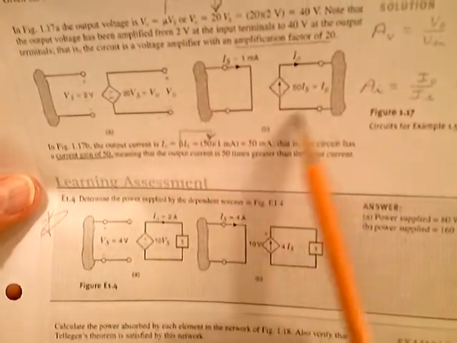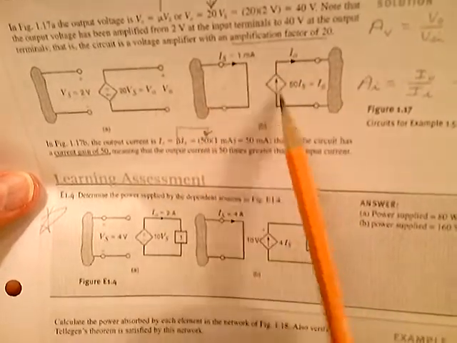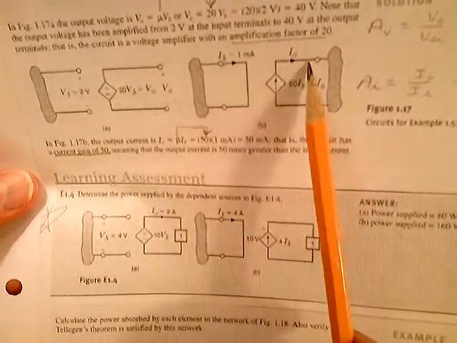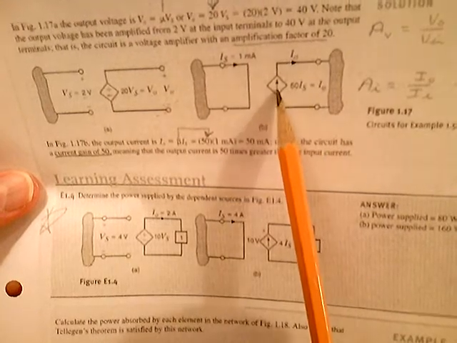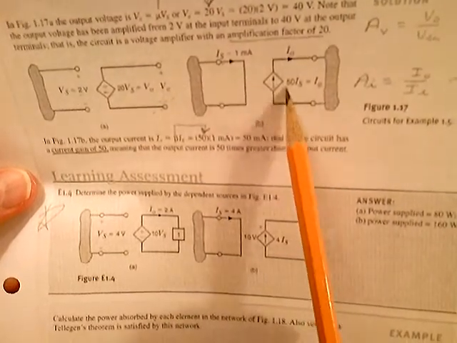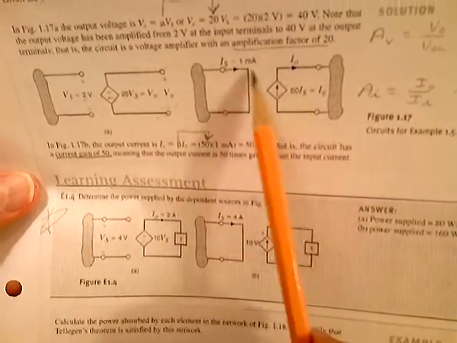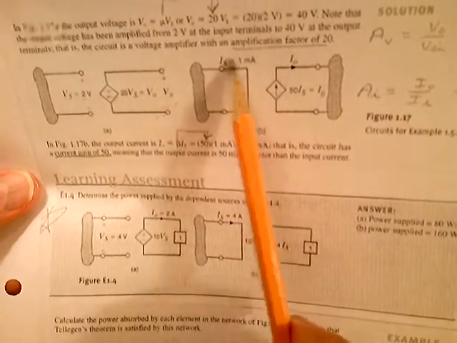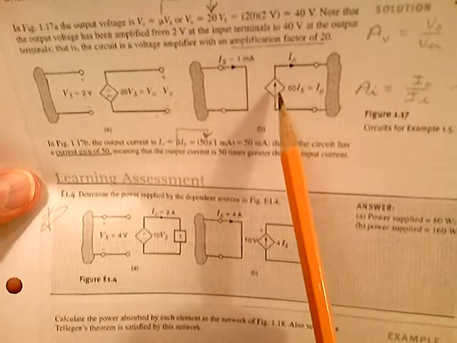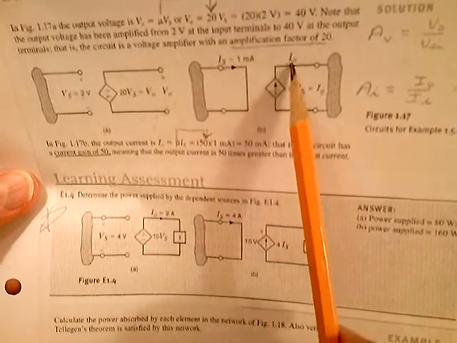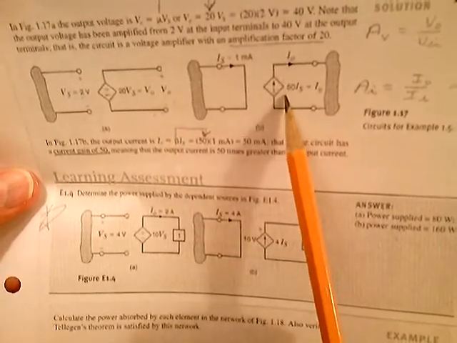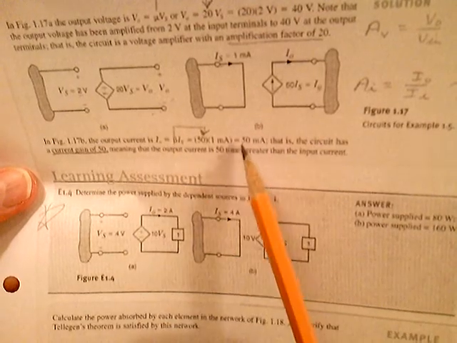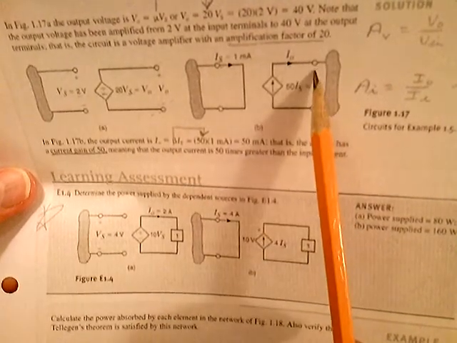Over here, this is another model. It shows current, and it gives you current out. So this is a current-controlled current source right here. What's the value? Well, it's 50 times Is, where Is is given as 1 milliamp. So if there's 1 milliamp in this part of the circuit, that means the value of this current source is 50 milliamps. So the answer is I out is equal to 50 milliamps out here.